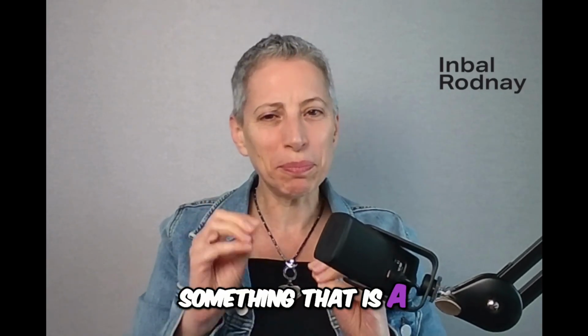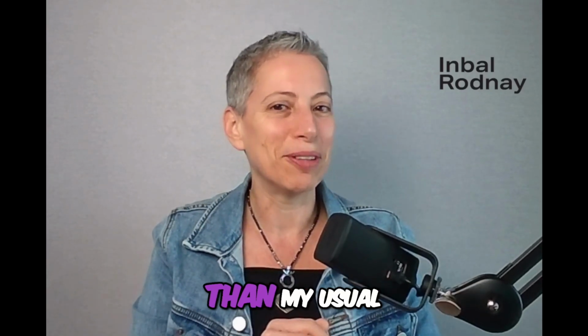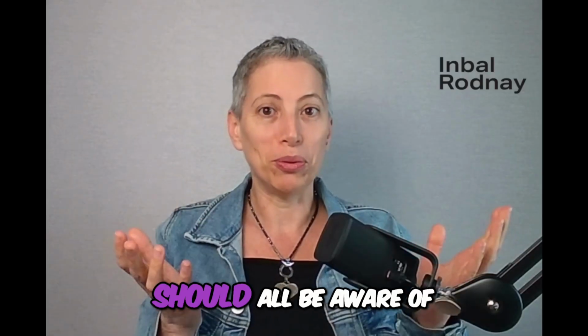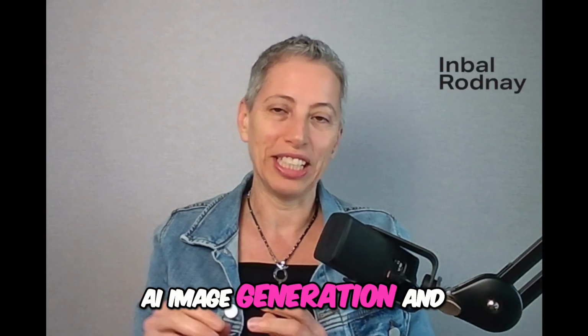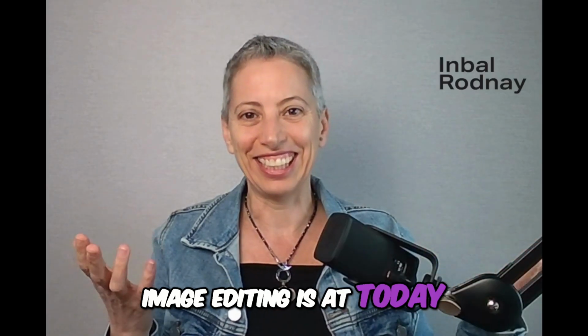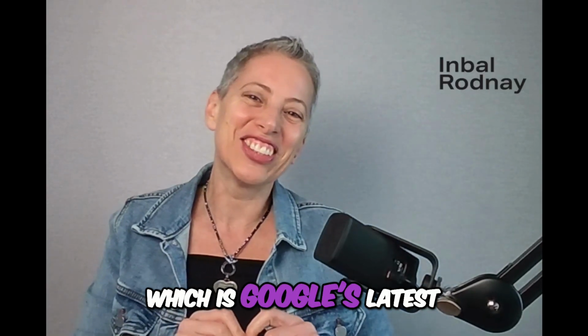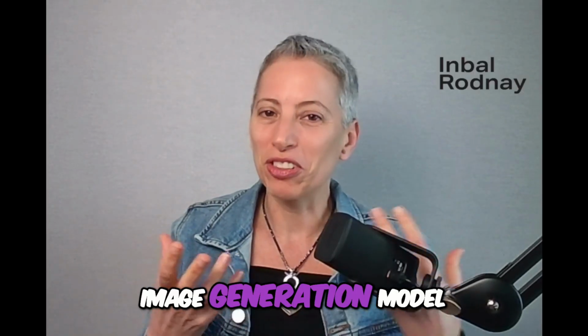I want to show you something that is a bit less directly work related than my usual, but I believe we should all be aware of. And that is where AI image generation and image editing is at today. I want to show you Nano Banana, which is Google's latest image generation model.